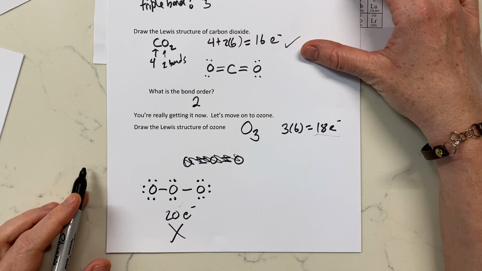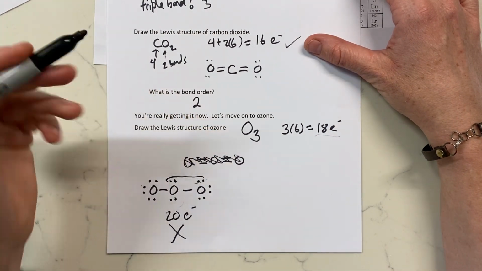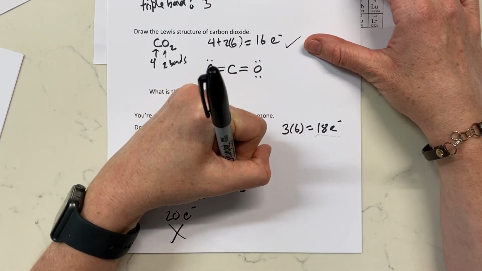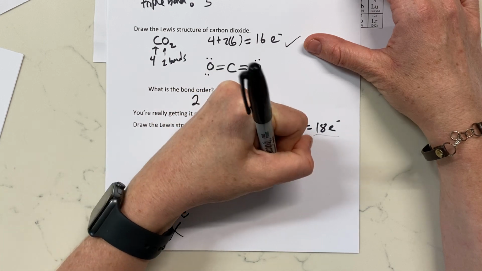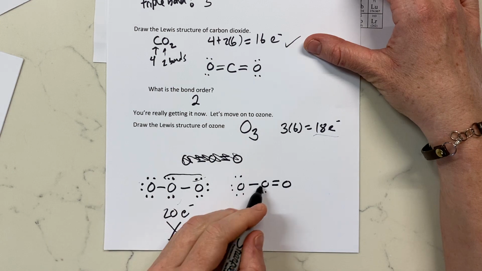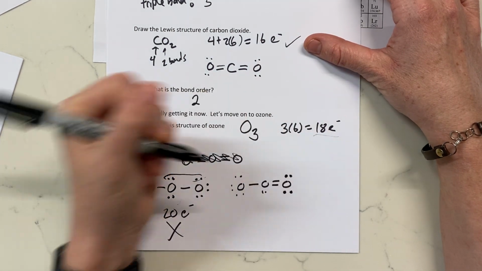So what do we do? Well, anytime we have more, we take away 2 of these lone pairs and we build a double bond. So let's go ahead and do that. Like this. That one was still there. This has an octet. And now I took away one of them. I'll just kind of even them out.